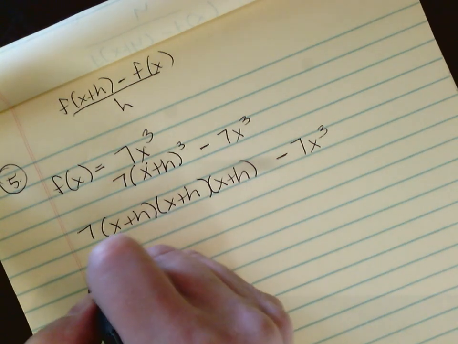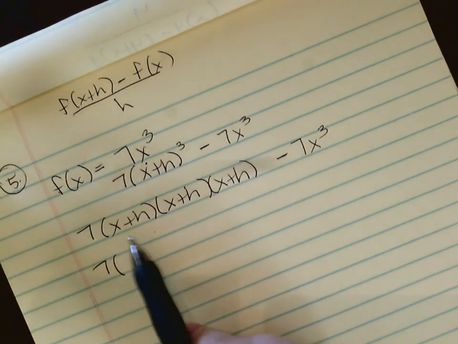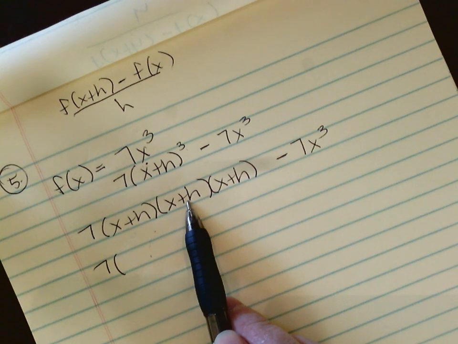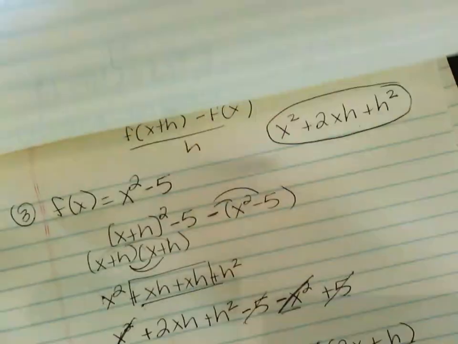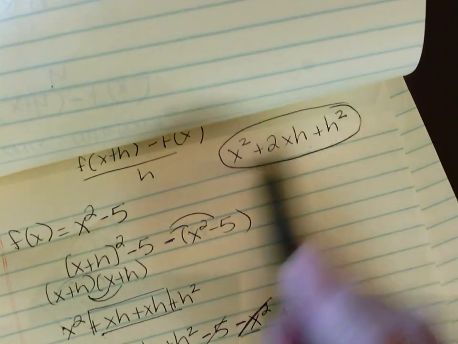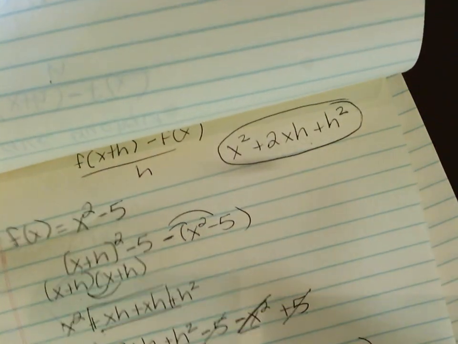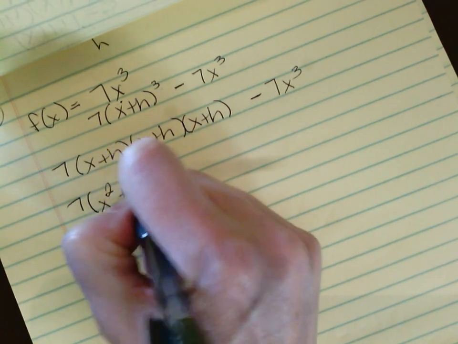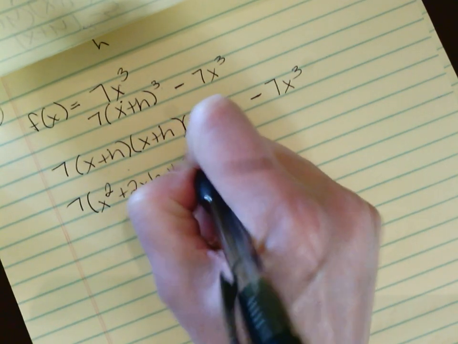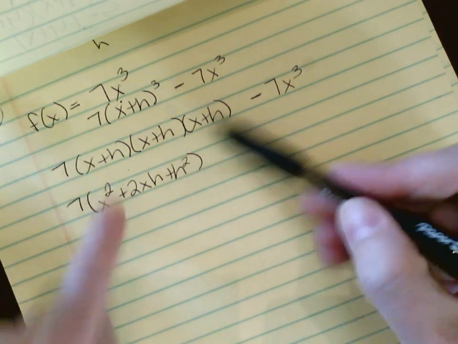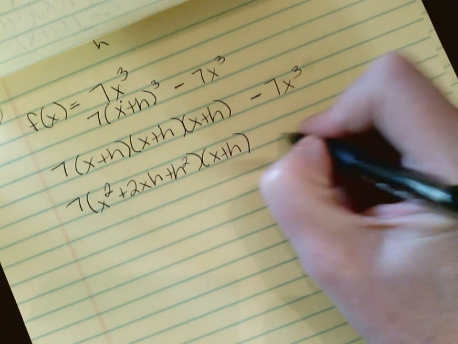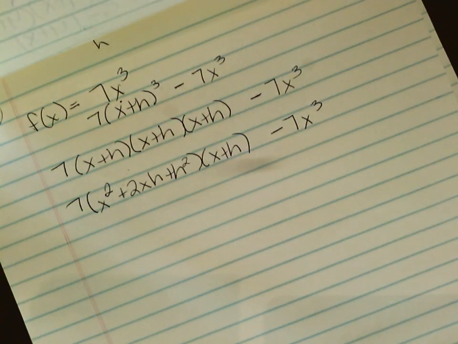Now we can take a little shortcut because on the previous 2 problems, we do know what this is, right? We did x plus h squared. Remember what that gave us? If you'll remember from the last 2 problems, the x plus h squared gives you x squared plus 2xh plus h squared. So I can fill that in here: x squared plus 2xh plus h squared. So that did the squared part, which is these 2. I still have this other one, x plus h. And again, drop down the minus 7x cubed.